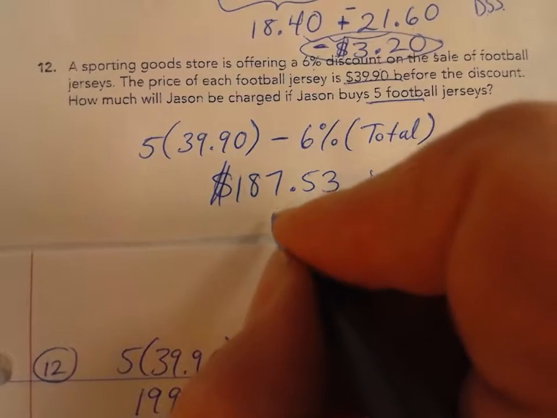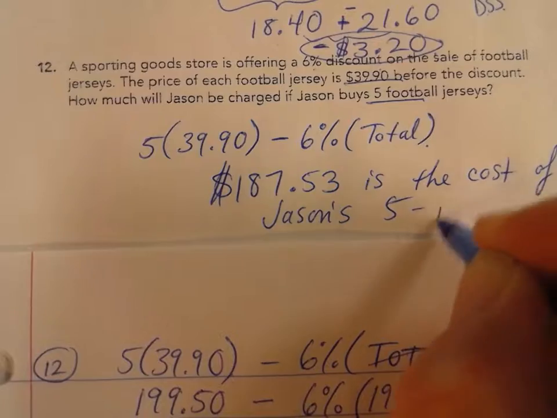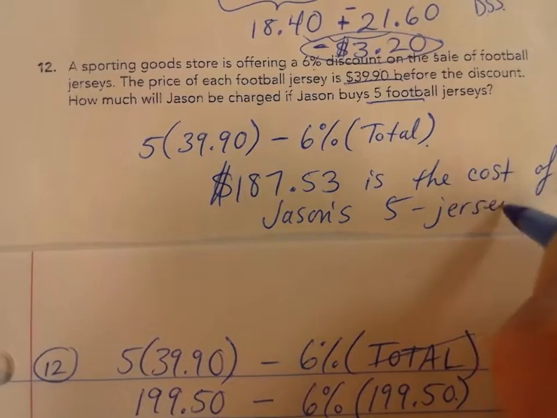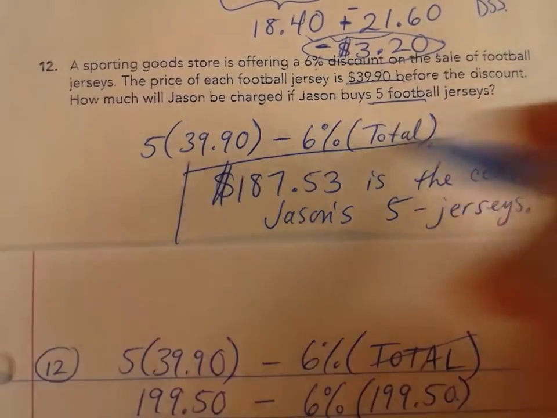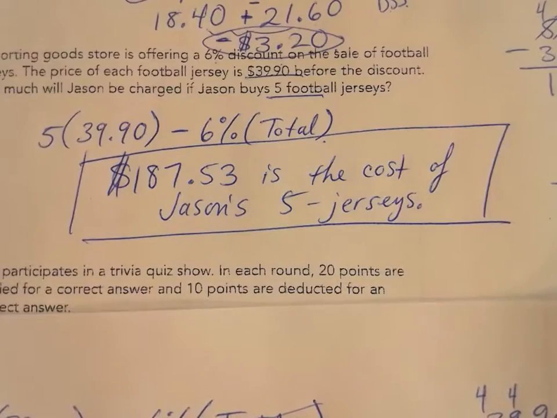of Jason's 5 jerseys. They're football jerseys. We could have written that. We could add more context if we want to, but that's the general idea.